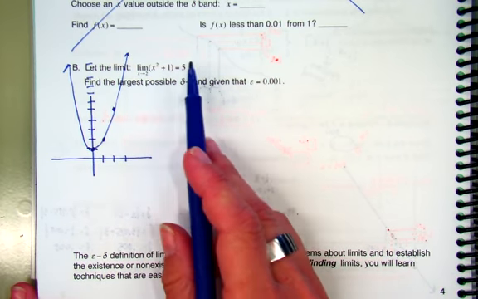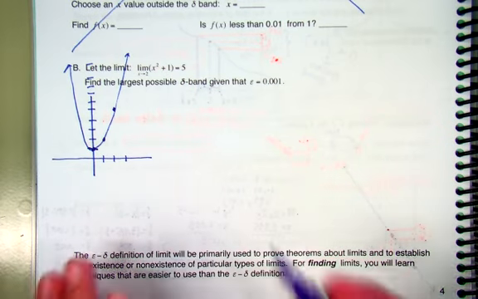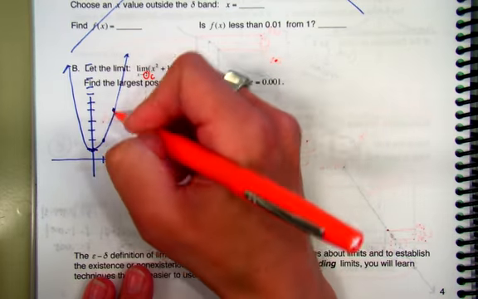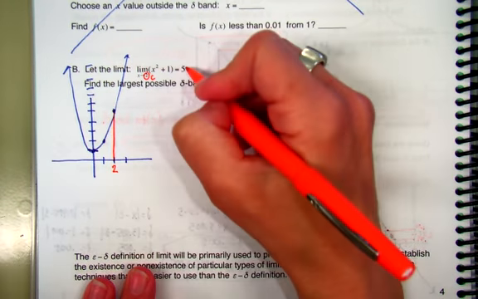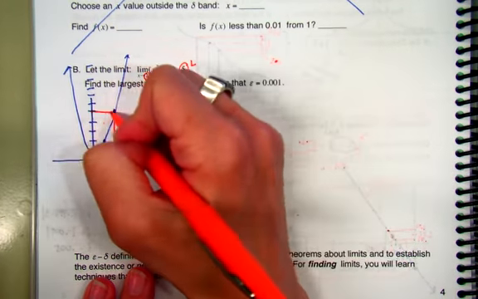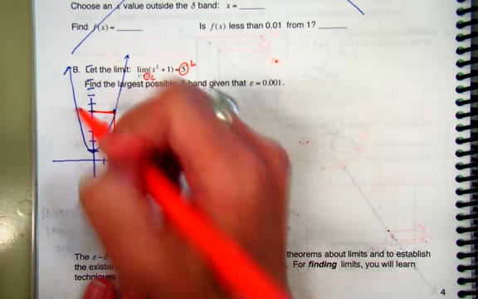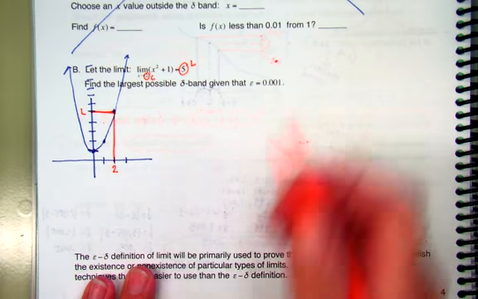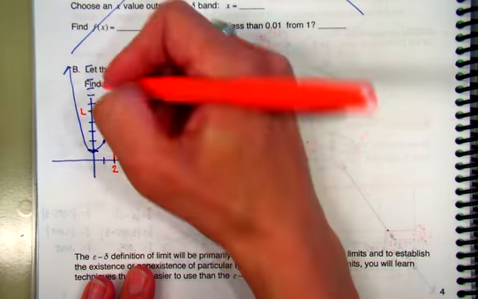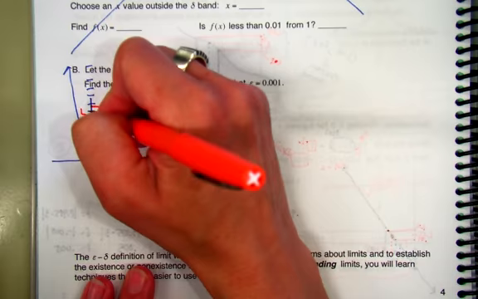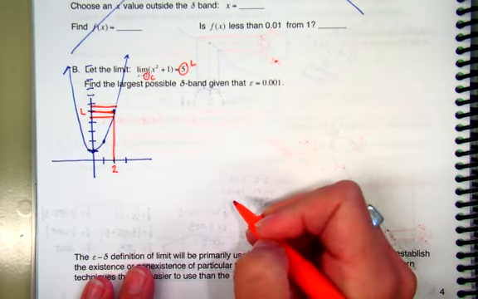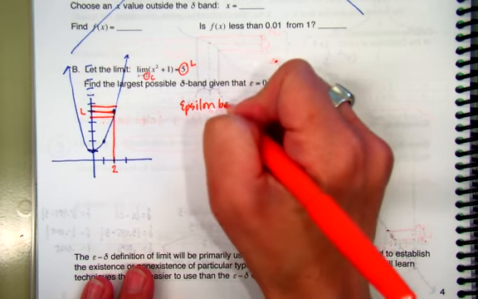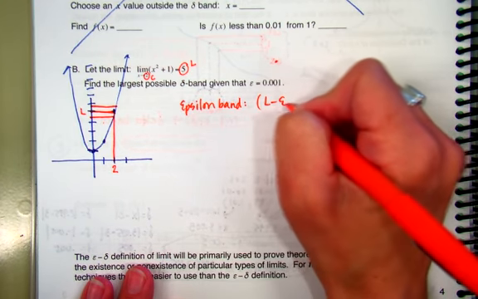They told us the limit is 5. So that's nice. Let's talk about what they've given us. They've given us c, which is 2, and they've given me the limit, which is 5. Obviously, that's the value of my function, so that's my limit right there in this case. There are no holes or anything weird. And then they gave us an epsilon, 0.001. So I'm going to add 0.001 and subtract 0.001 to get my epsilon band. It's always L minus epsilon, L plus epsilon.